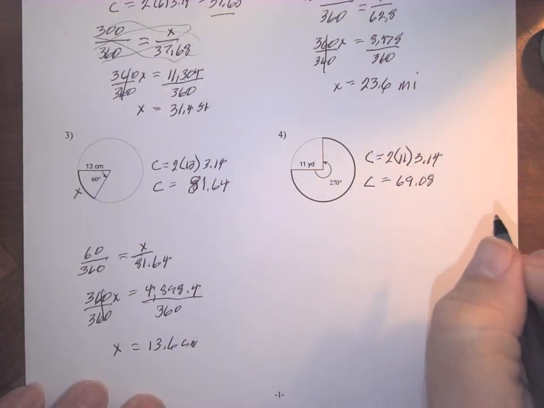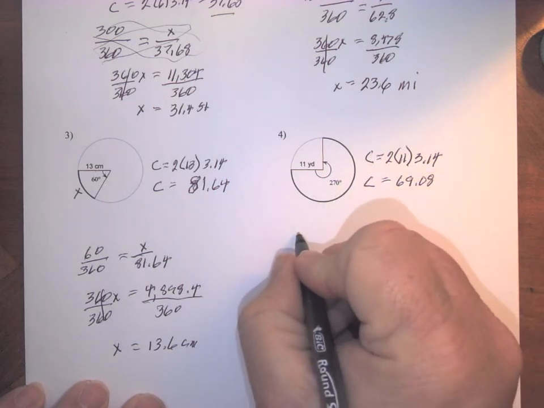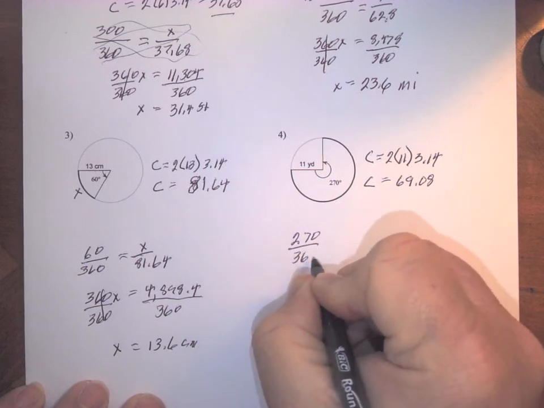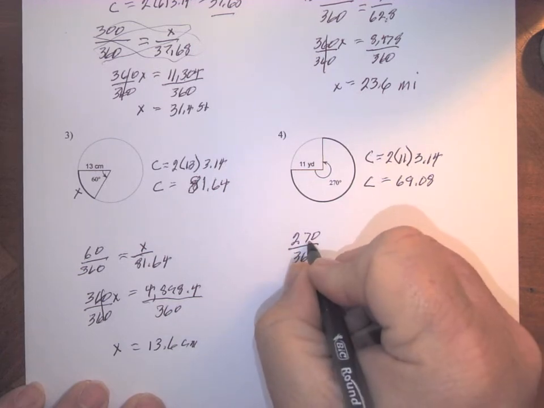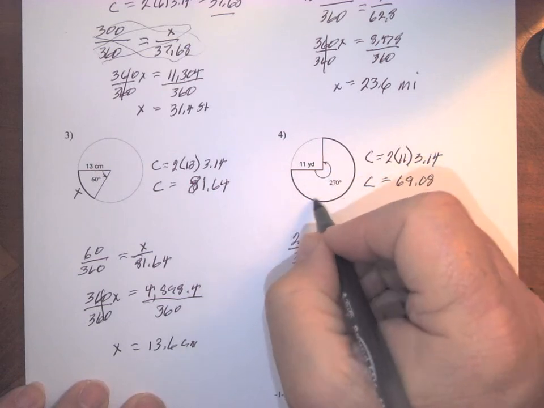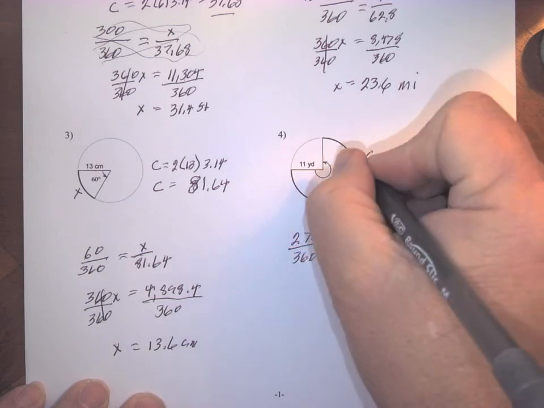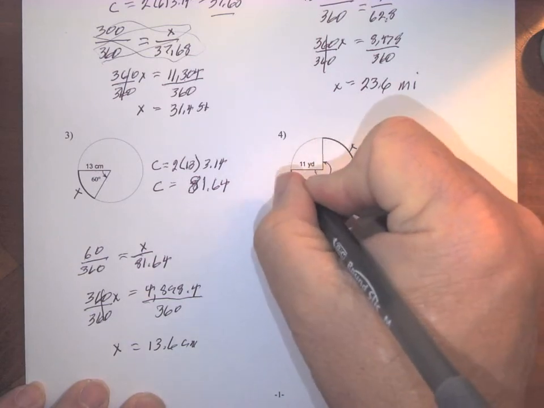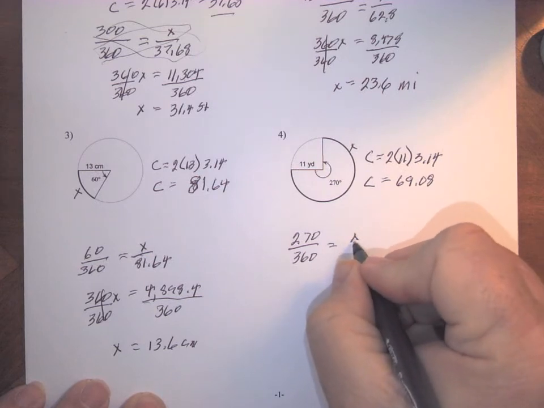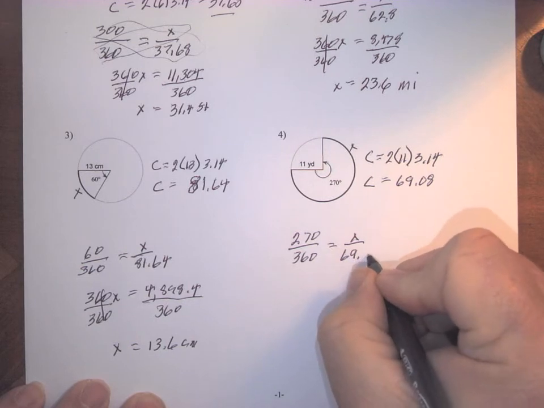All right? So we set up our ratio. We're looking for a ratio of 270 degrees over 360 degrees. This is the measurement of the arc, the central angle, and that's got to be equal to x, which is the dark part of the circle, over the total circumference, which is 69.08.